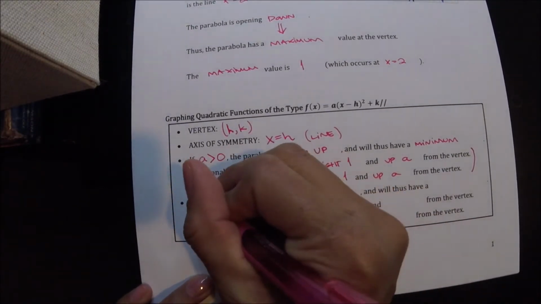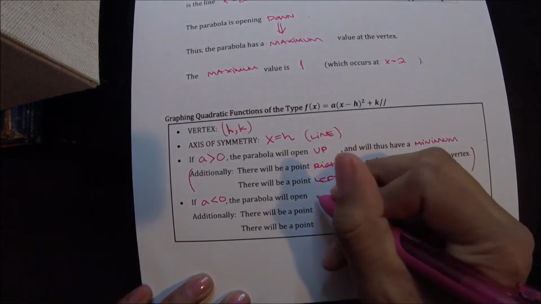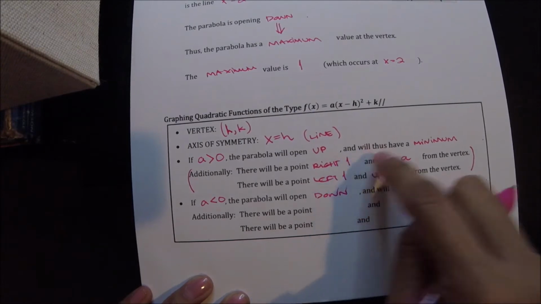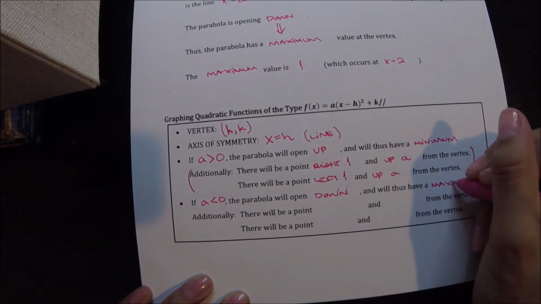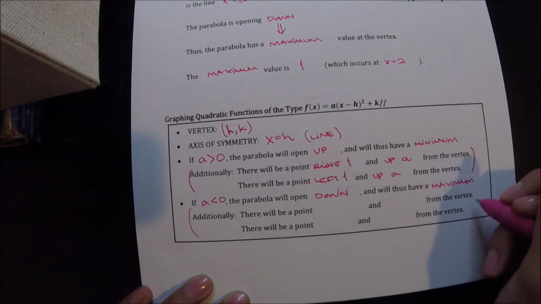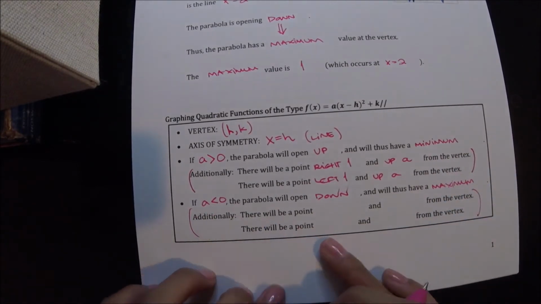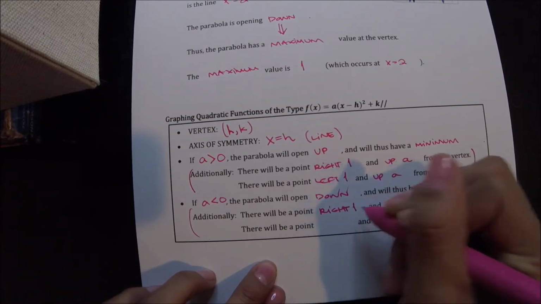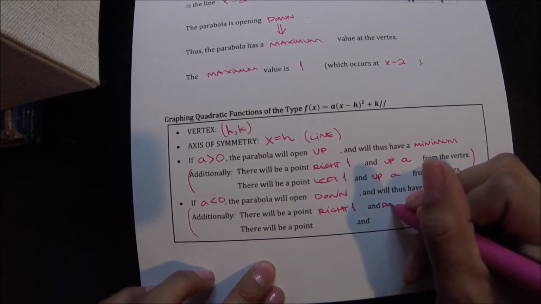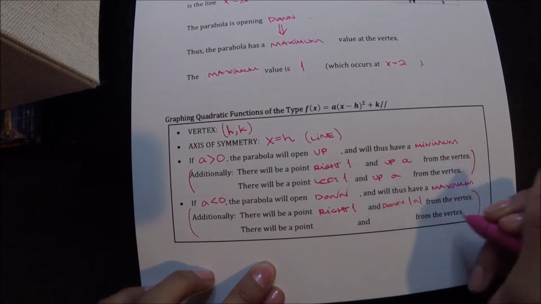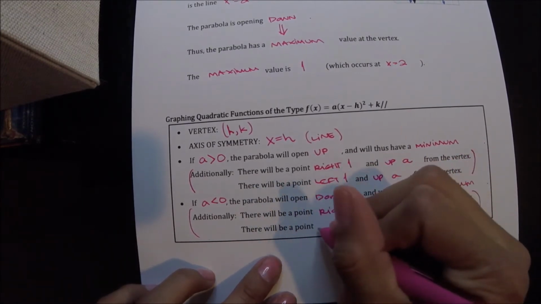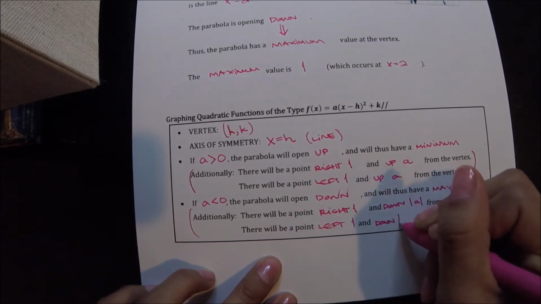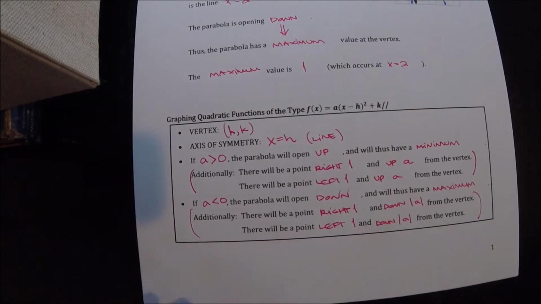And then if a is less than 0, the parabola will open down. And since it's opening down, it's going to reach a maximum. And then again, we have something similar here. So in that case, there's going to be a point right 1 and down absolute value of a from the vertex, and then there'll also be a point left 1 and down absolute value of a from the vertex.